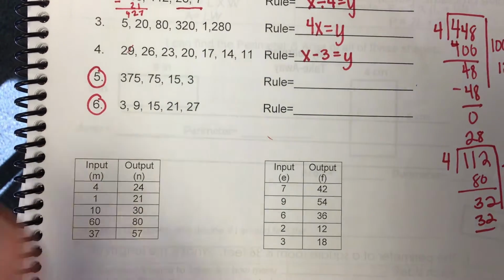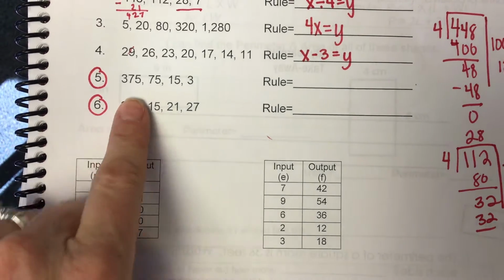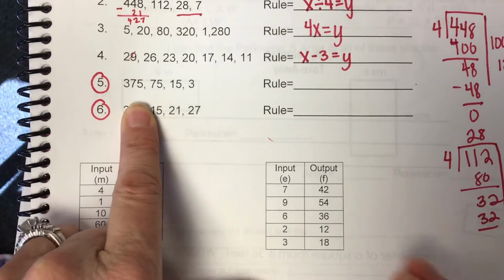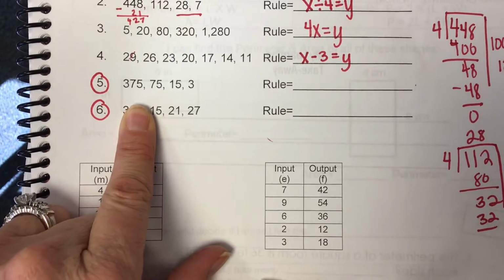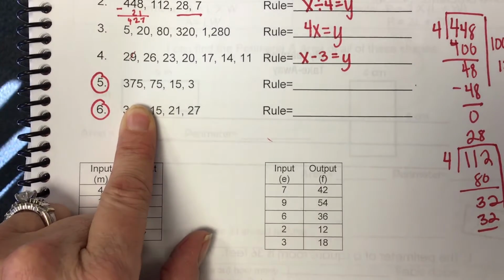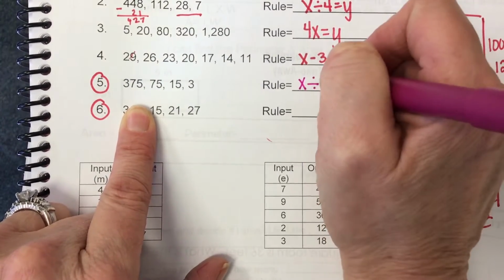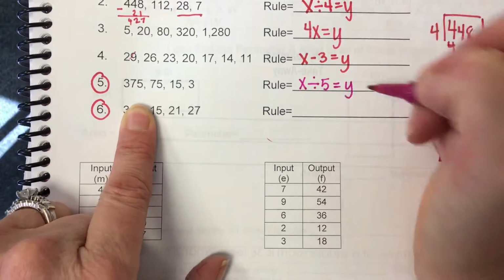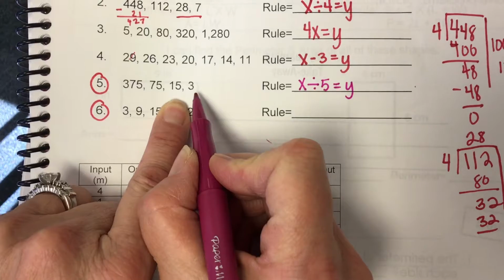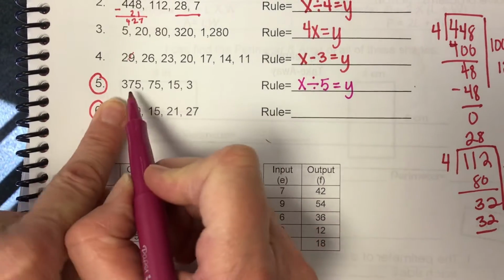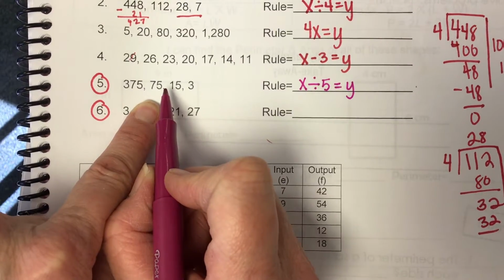Yesterday after the pre-test, you were supposed to go through and complete the rule for number 5 and number 6. Raise your hand and tell me what you had for number 5. What was your rule for number 5? Harper. X divided by 5 equals Y. So 15 divided by 5 equals 3. 375 divided by 5 equals 75.